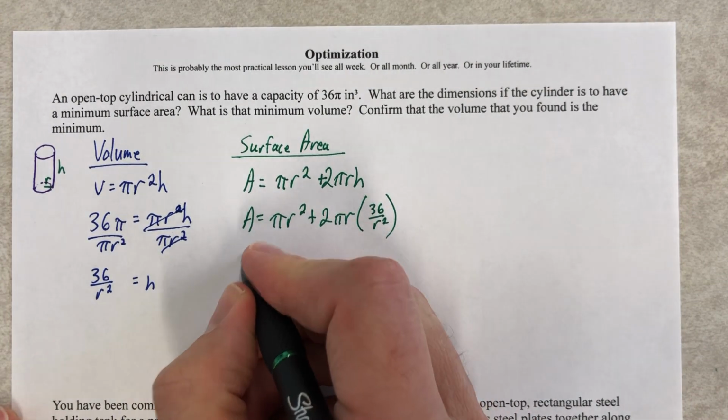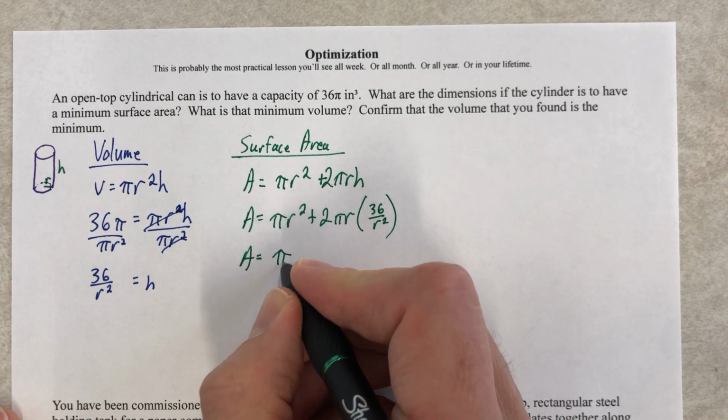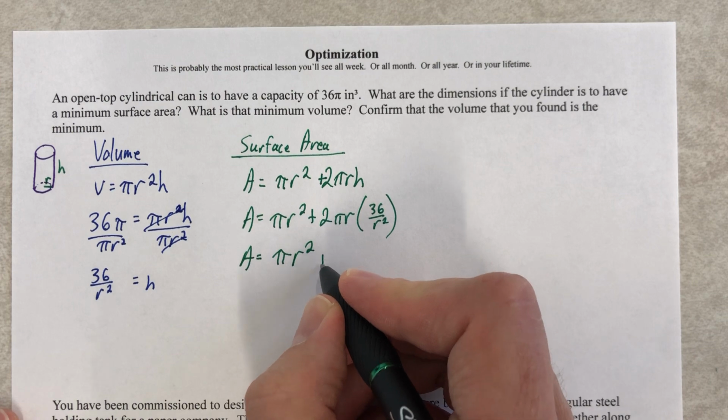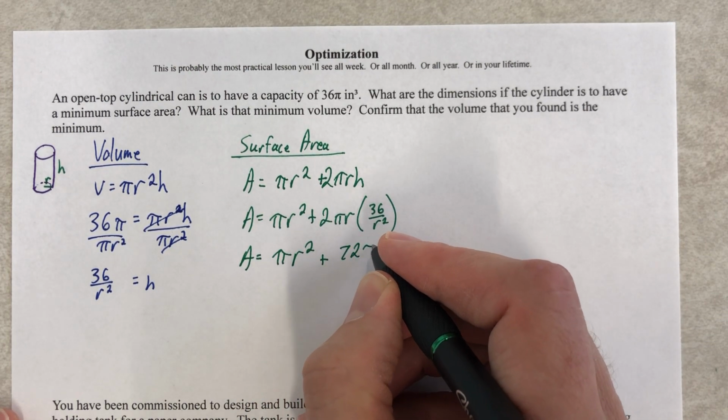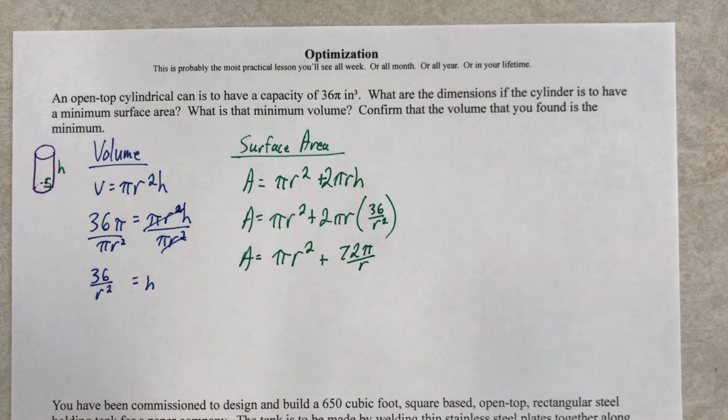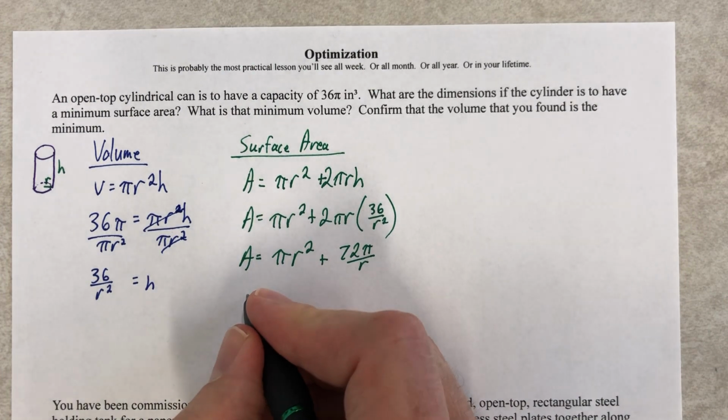Let's keep going. I always simplify before I take a derivative. That's just how I roll. So 2 times 36, that'd be 72 pi over r. That's it. And we're ready to take a derivative now. We've been taking derivatives for a very long time, so let's just do it.